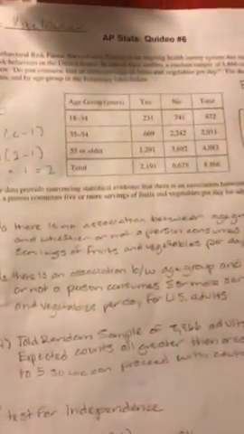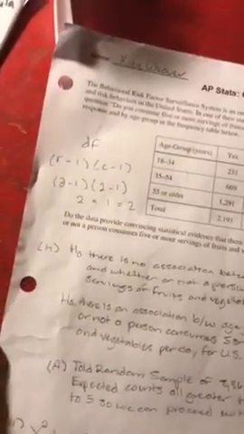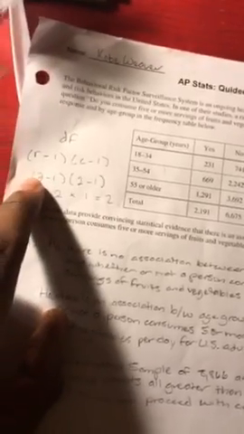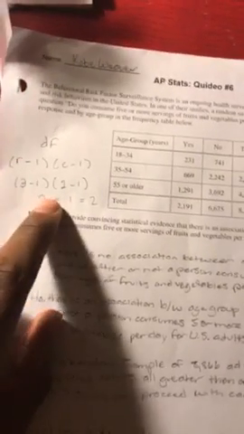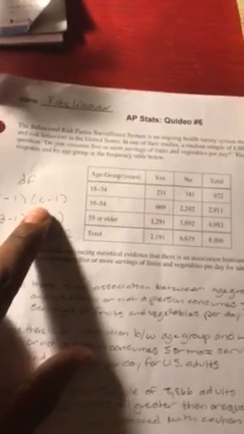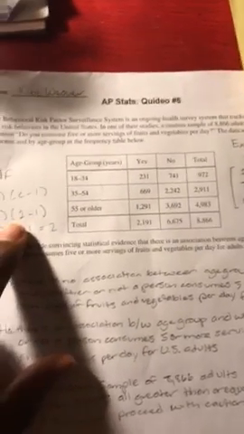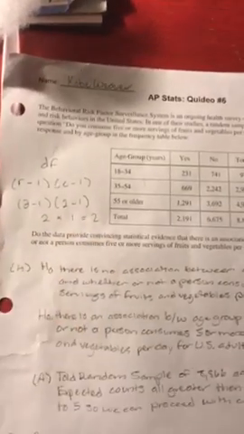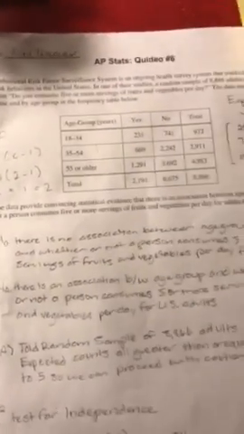You can also calculate the degrees of freedom by r minus 1, where r is the number of rows. We have 3 rows, so 3 minus 1 gives us 2, and that's times c minus 1, where c is columns. We have 2 columns, so 2 minus 1 is 1, and 2 times 1 equals 2. That's another way you can get your degrees of freedom by hand.